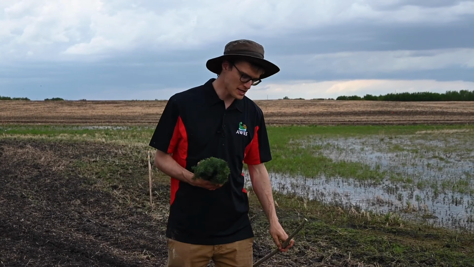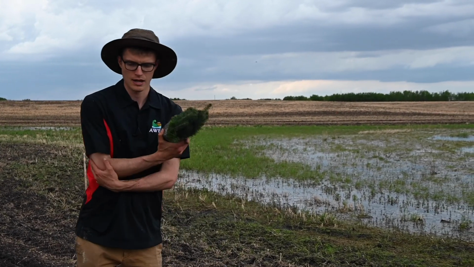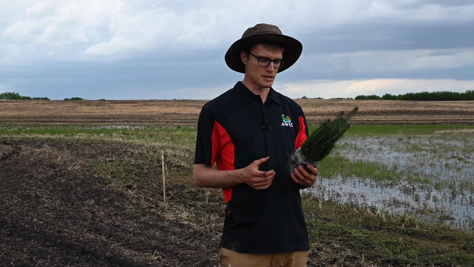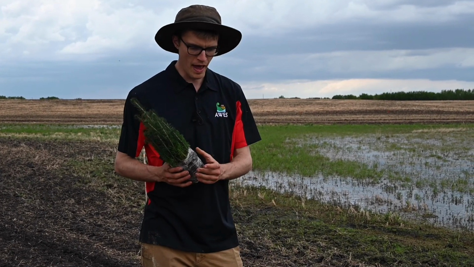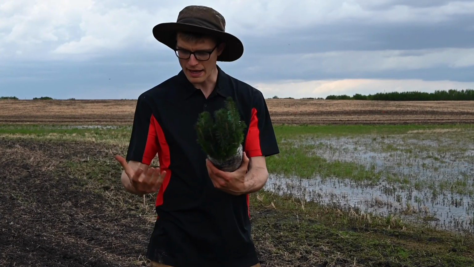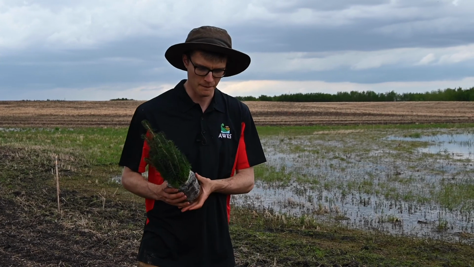But for our project here, we decided to go for mostly rooted stock we got from a nursery. So these are little spruce seedlings. There's 15 in this bundle here. And the reason for that is we can get them in a whole bunch of different species, get diversity, and they're quick to plant, much quicker.